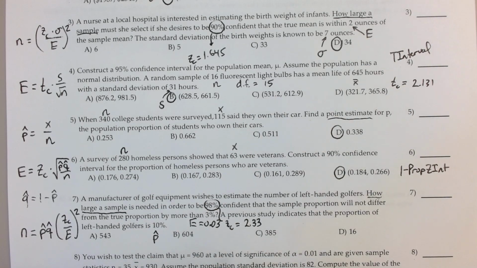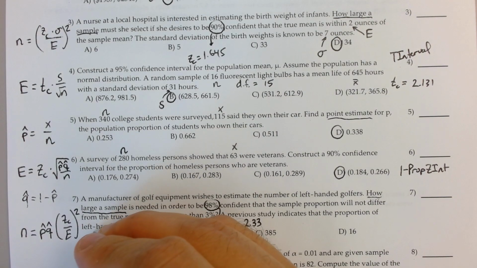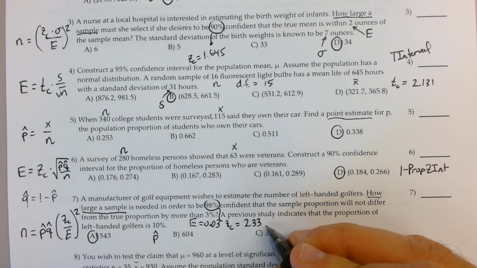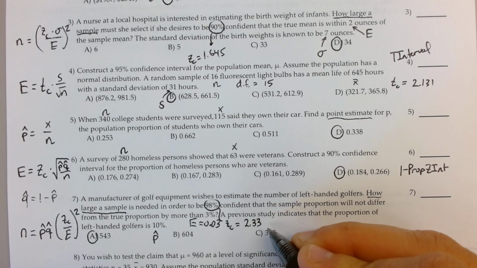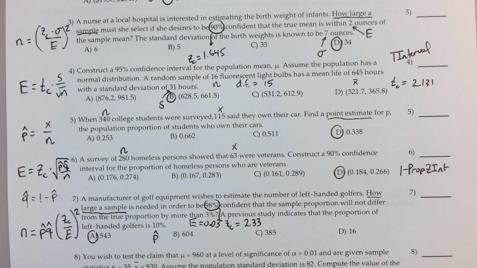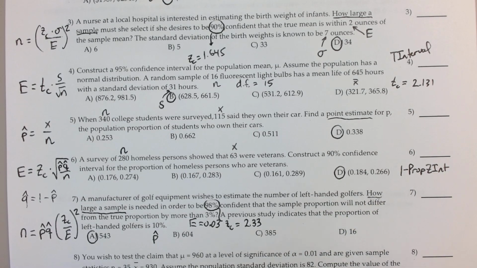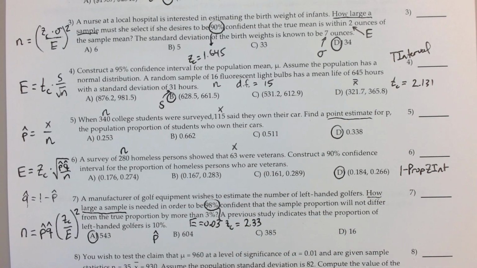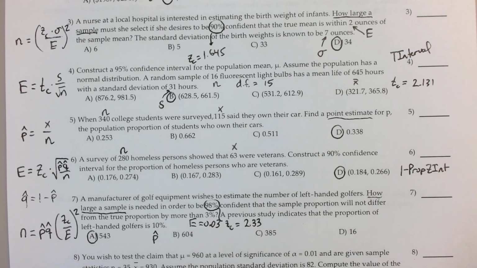So plugging all that in, you get 542 point something, so round that up to 543. And again, if you used what was actually in table F, 2.326, I think you get 541 point something, and so that would round up to 542. But again, there's no number close to that here, so I think you would still conclude that it would be A. So just be careful with that. Rounding can definitely affect things here.